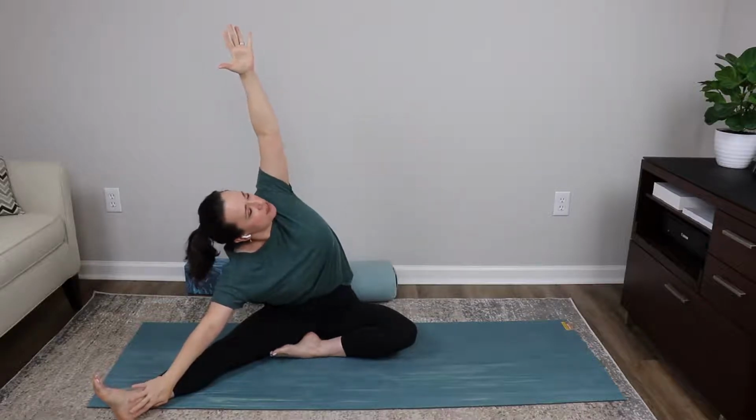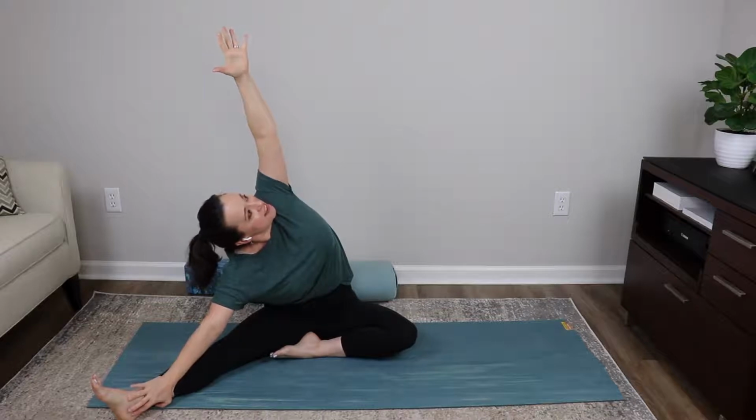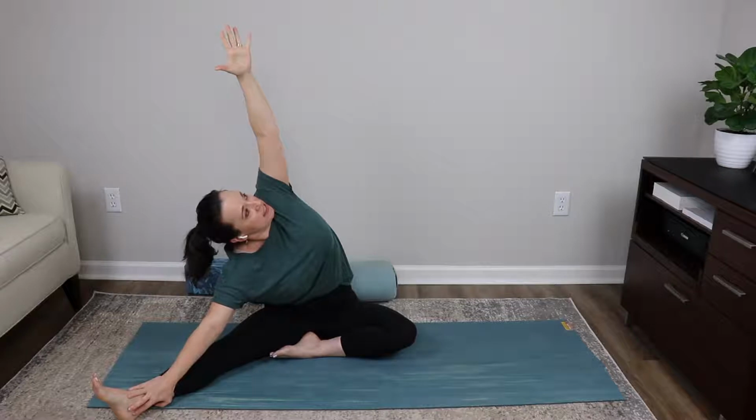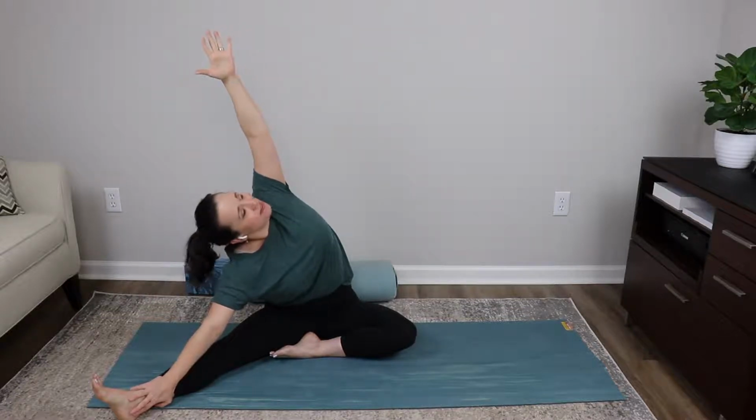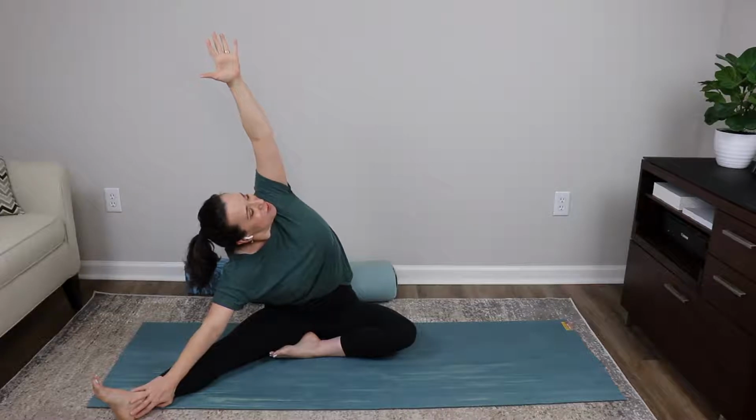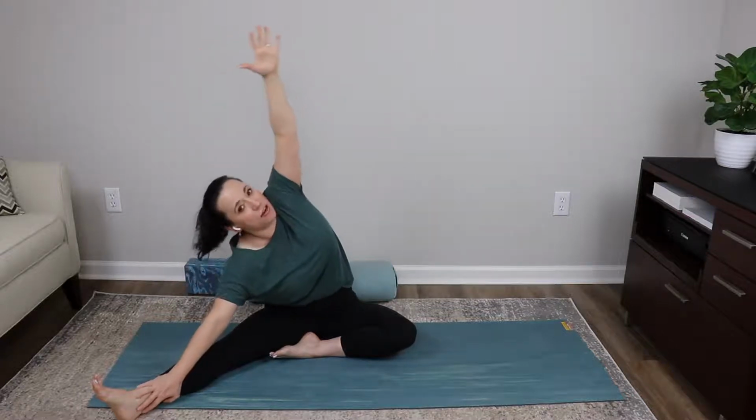I hope you feel something in the outside of your left back, low back that is. Now, see if you can breathe into that left low back here. So take a nice deep inhale and exhaling out. One more time, nice deep inhale and exhaling out. And then inhale, reaching that left arm and the rib cage back up. And then as you exhale, dropping that left hand down. All right, not done with this position.